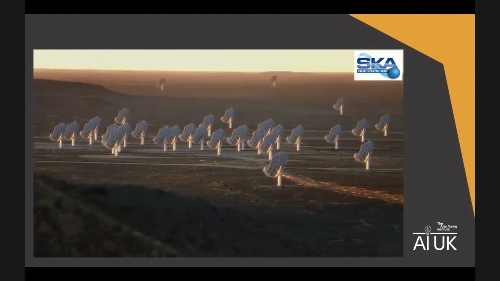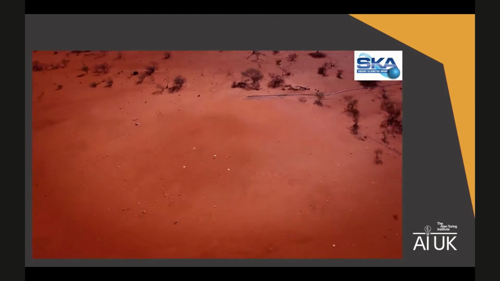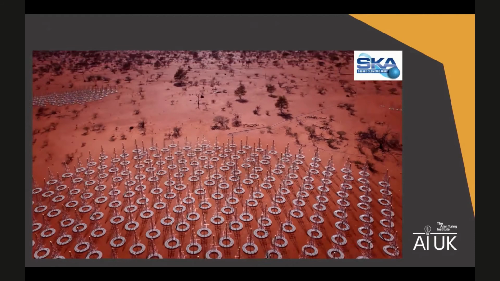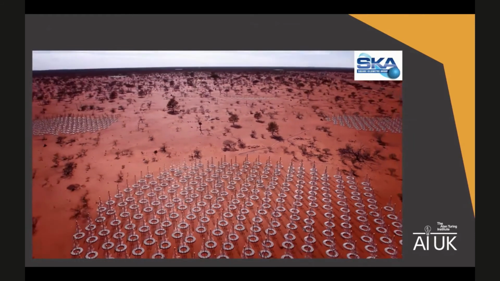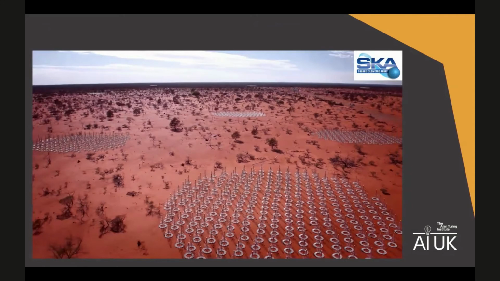that will see it spread across continental Africa out to Madagascar and Mauritius. The second telescope is in the red deserts of Western Australia, and this is a telescope that's comprised of phased array technology that allows us to access the longest radio wavelengths in the universe.